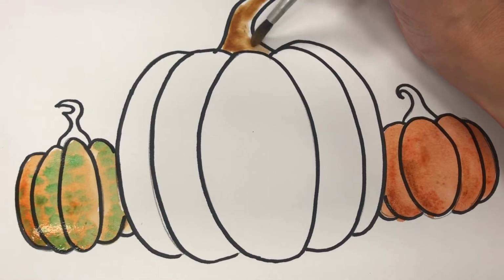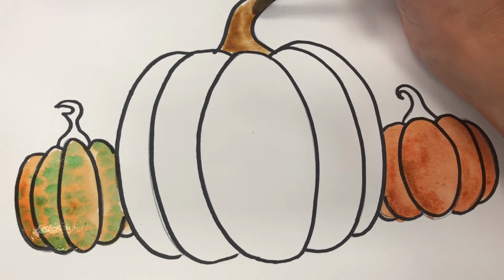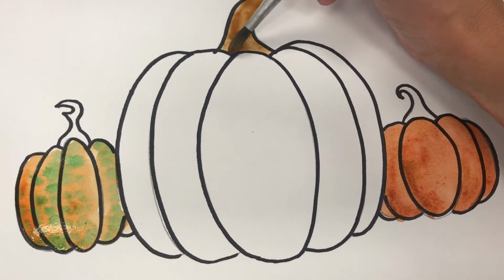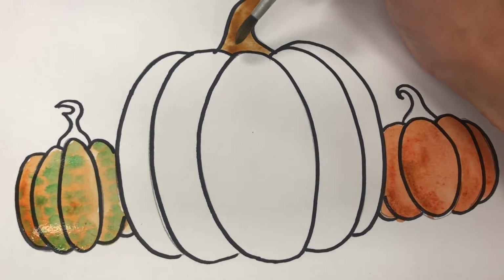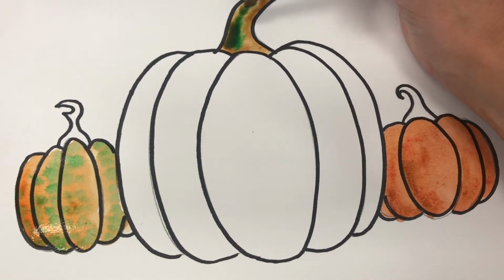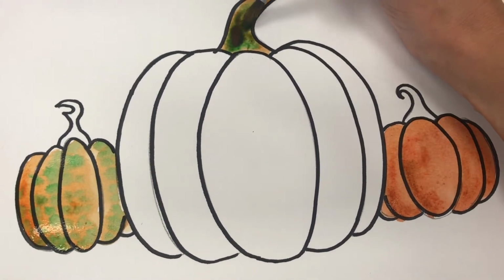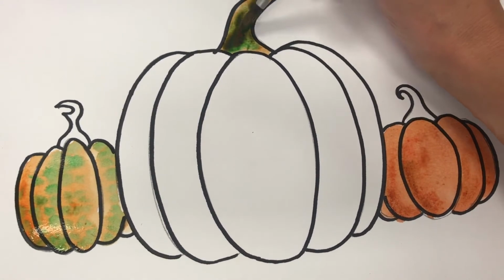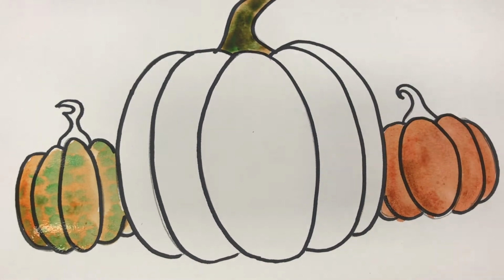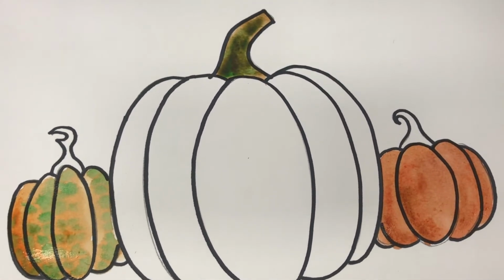And you can make your stem black if you want to. You could do brown, you could do green, you could do black. You need a little bit of green in there. Kind of like that.